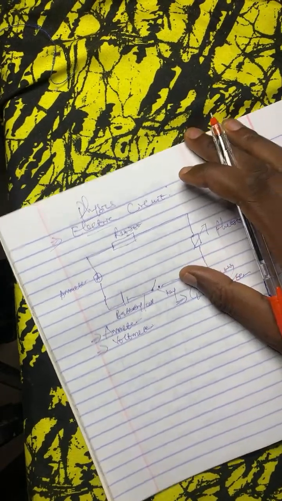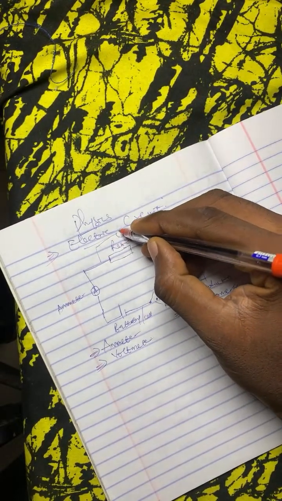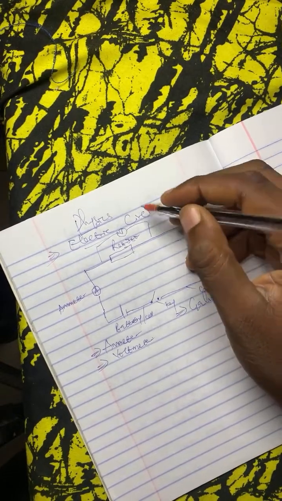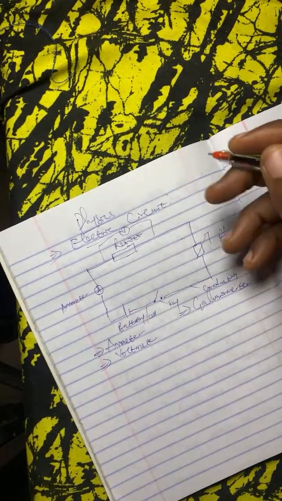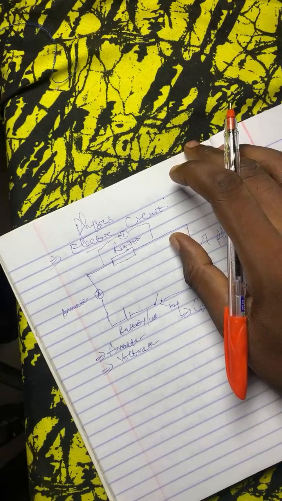So if I want to increase maybe this particular combination, I'll just add here this voltmeter, because a voltmeter is usually connected in parallel to the electric circuit, while an ammeter is connected in series to the electric circuit. So this is a typical example of what? An electric circuit. Are we together now?